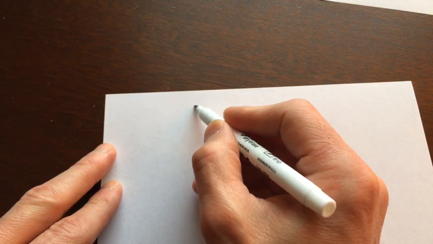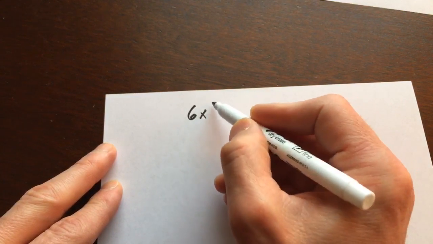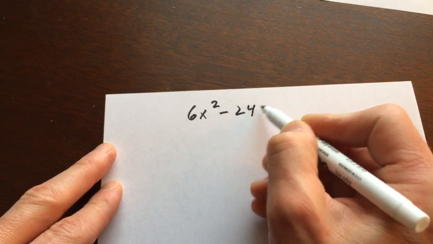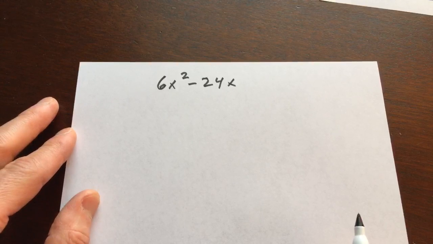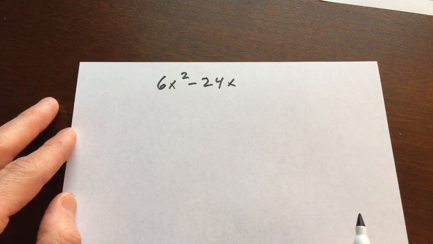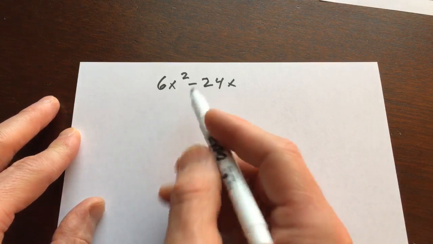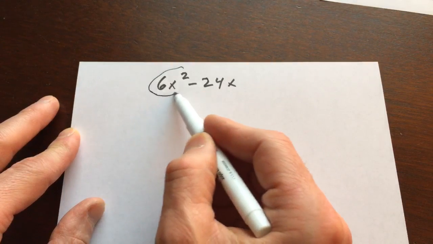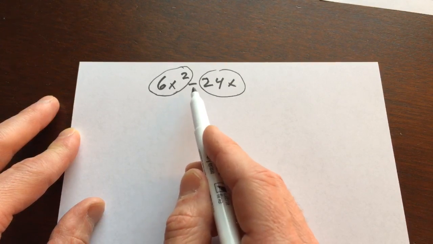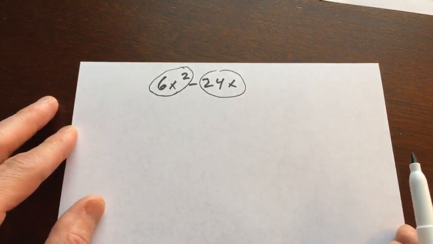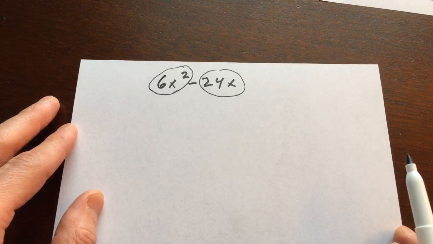The first one we're going to work with is this one here, 6x squared minus 24x. Okay, so can anybody tell me what's the first step that you'd want to do when you're factoring this binomial? Now notice it's a binomial. You've got 2 terms, right? And the terms are separated by either minus or plus, so 2 groups. So what's the first step here if you're factoring this binomial?